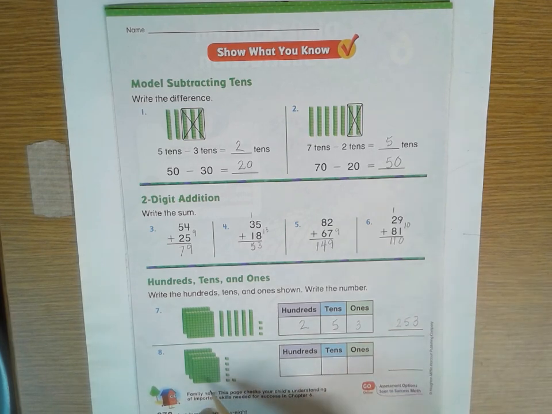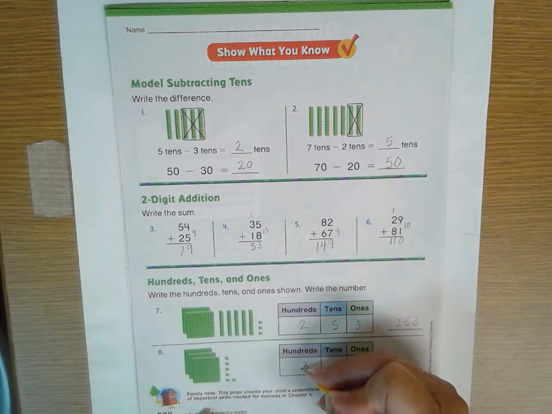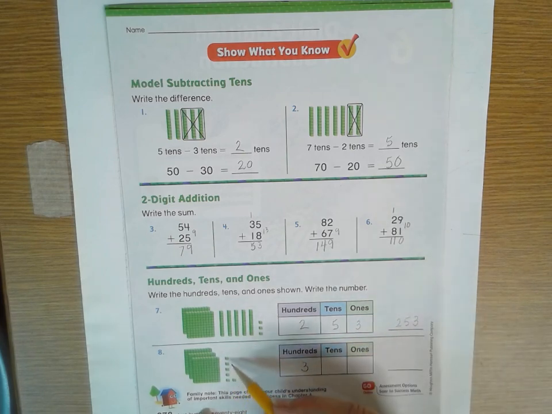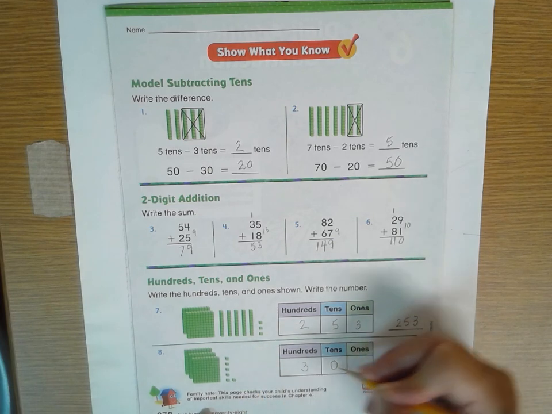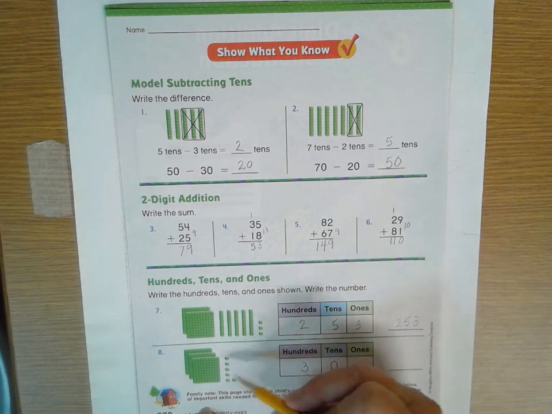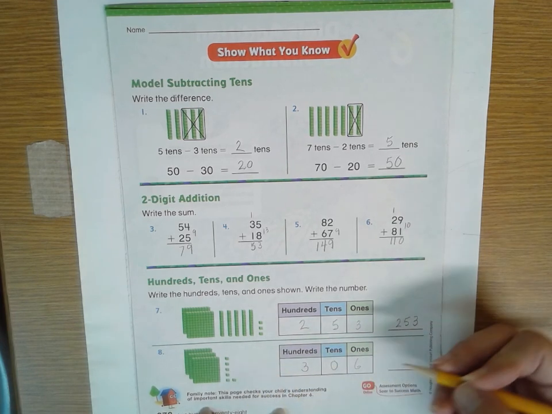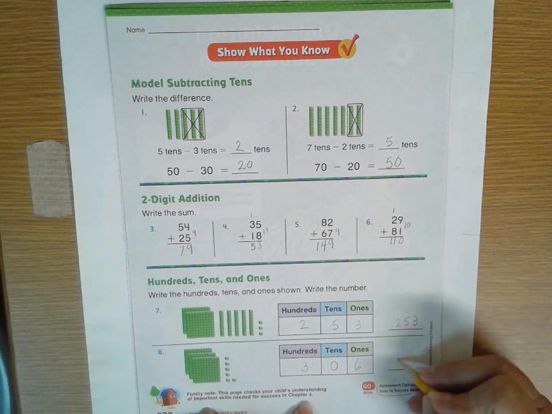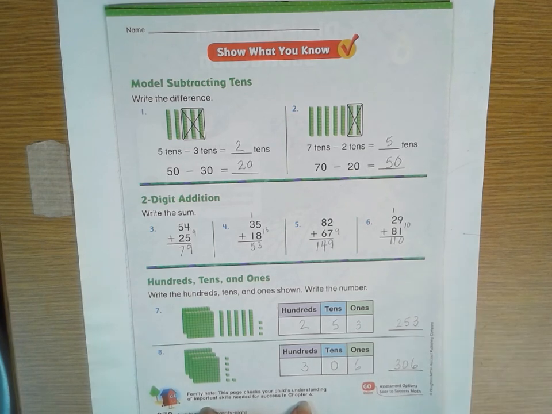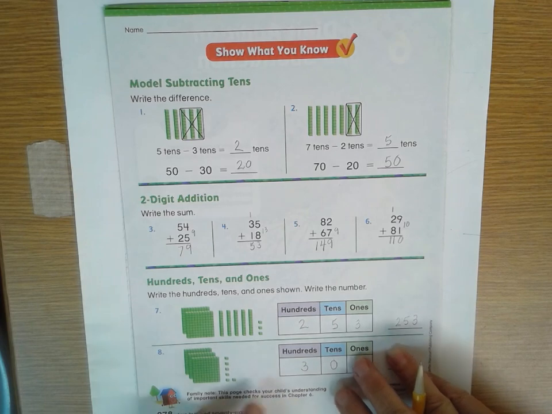For number 8, we have 3 hundreds blocks. There are no 10 sticks. There are no sticks in this one. So we have to put that 0 there. And then for our ones, we have 5, and 1 more makes 6. So our answer is 306. Go to your next page.